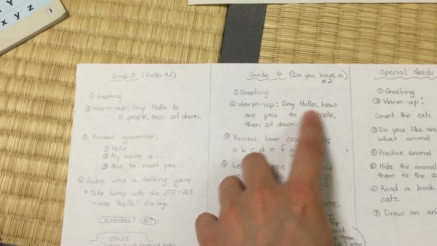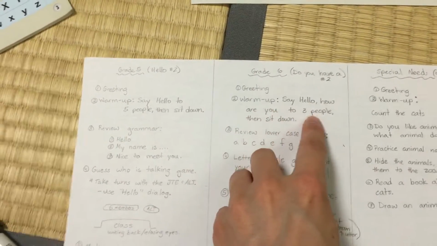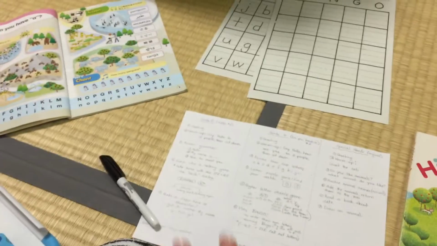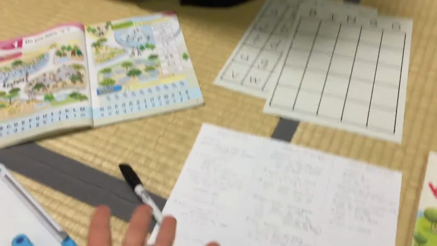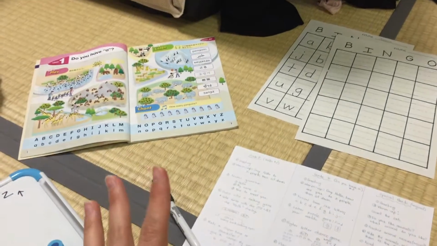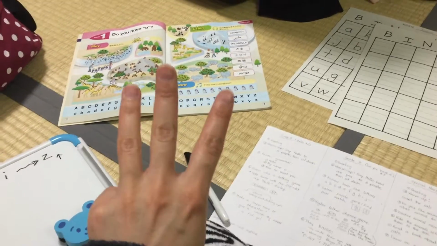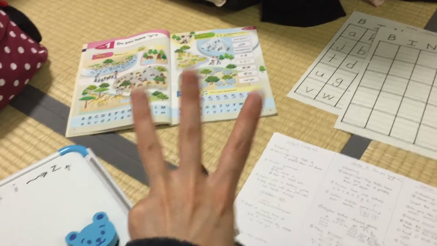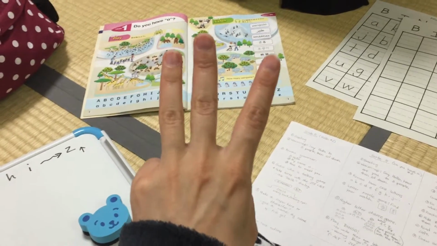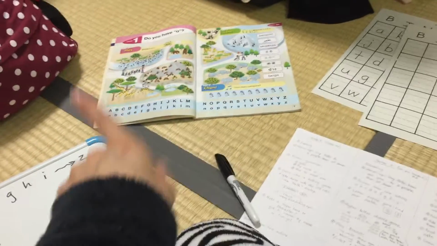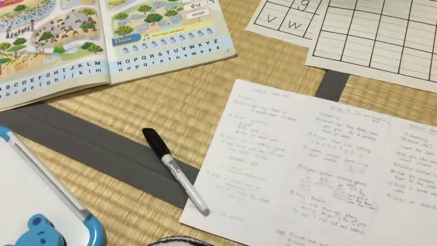So say hello, how are you, to 3 people, then sit down. So for the greeting, all the students are standing up already. And then I would say, okay, before you sit down, ask 3 people, how are you? And when you're finished, then you can return to your seat and sit down.